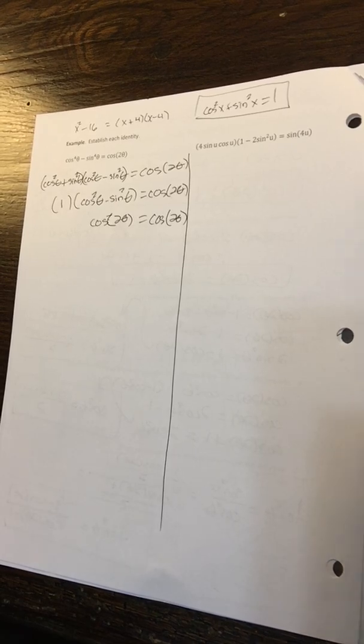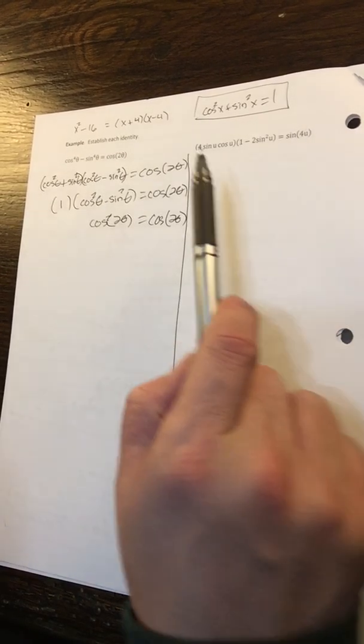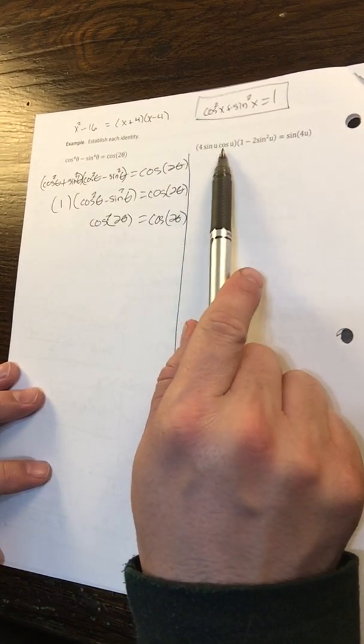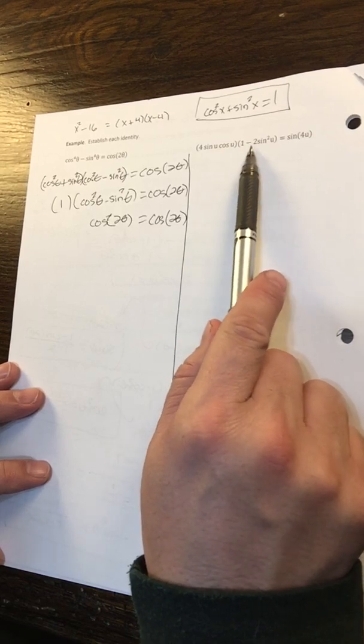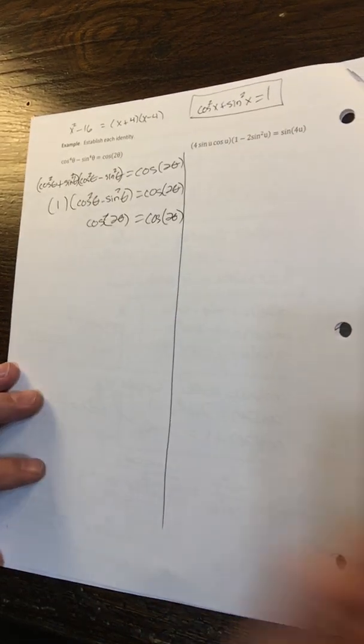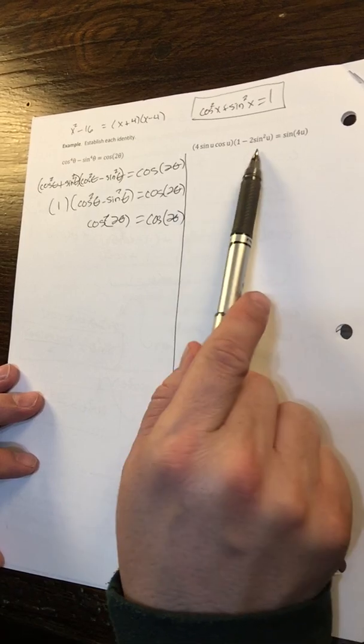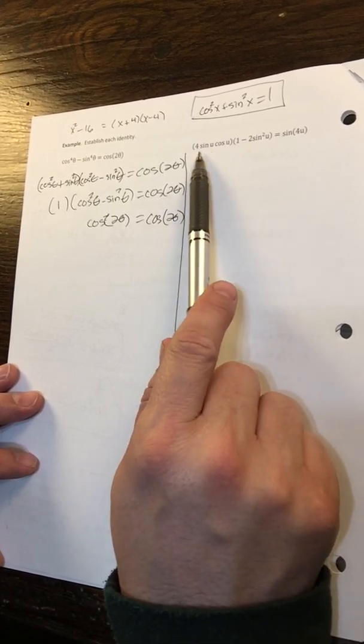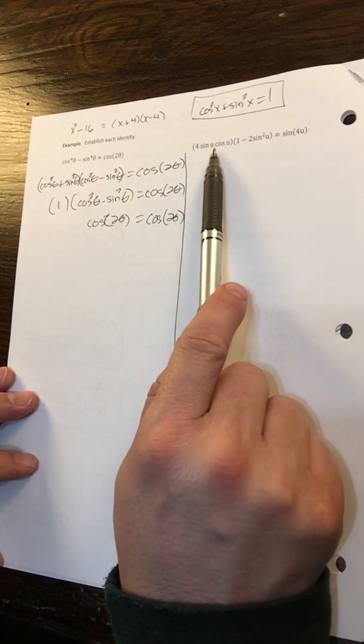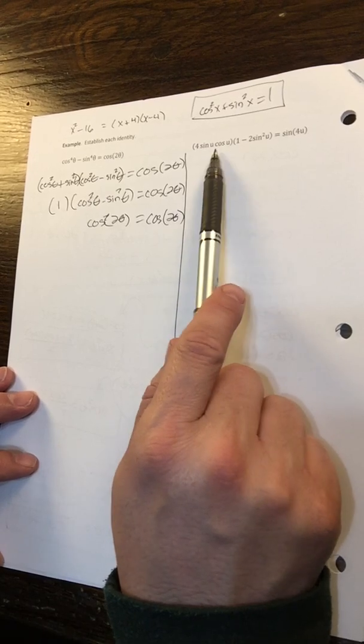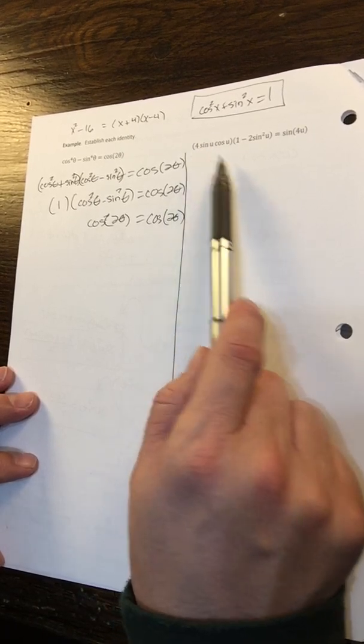Okay, the next one. We're supposed to find out how 4 times the sine times the cosine times 1 minus 2 sine squared is equal to the sine of 4 theta. I know I said work on the complicated side. The only thing is I can't do anything with this. That's like 1 over cosecant and 1 over secant. I don't know anything I can do with that, especially with that 4 there.